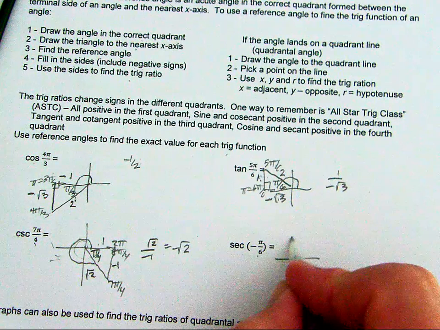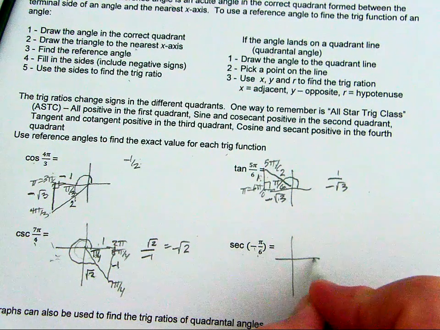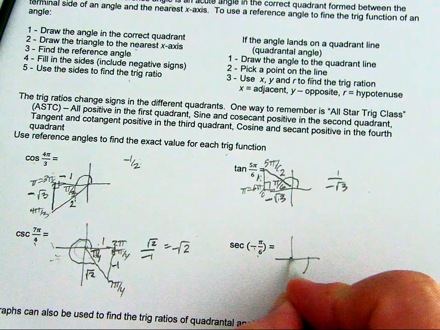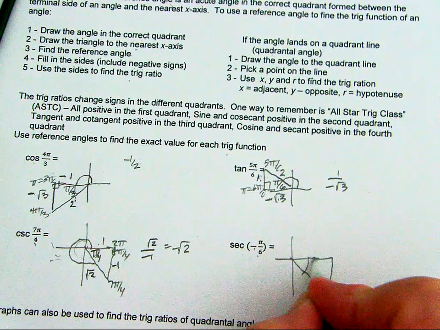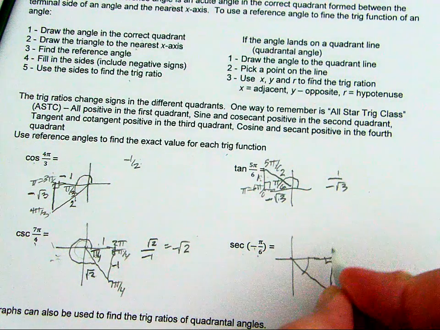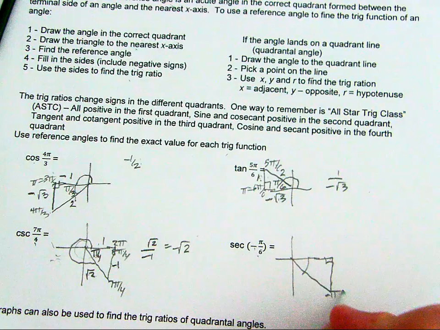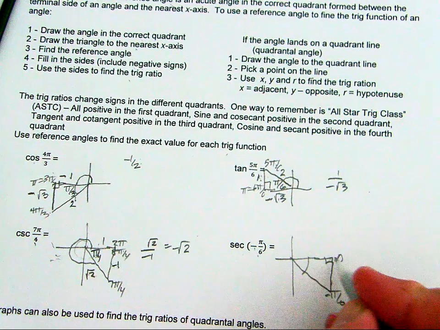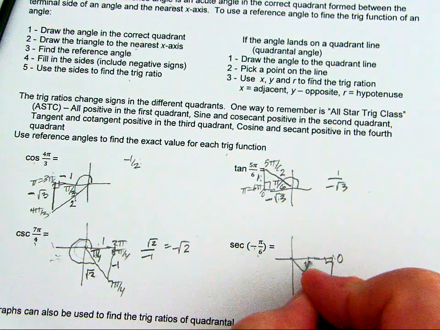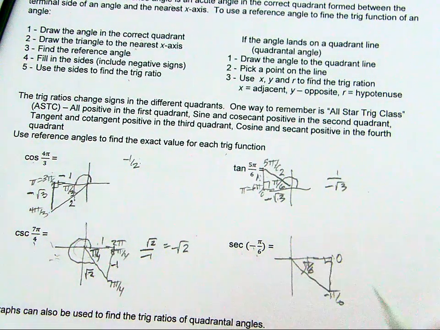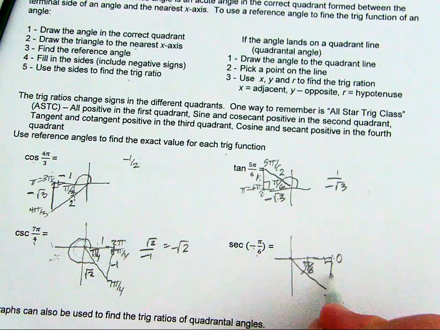This one is secant of negative pi over 6. Again, let's draw it first. Negative pi over 6, that's negative, so going backwards, so pi over 6 is just down here somewhere. We draw our triangle up to the x-axis. Let's see if this is negative pi over 6 and this is 0. From 0 to negative pi over 6 is pi over 6. So that's our reference angle.